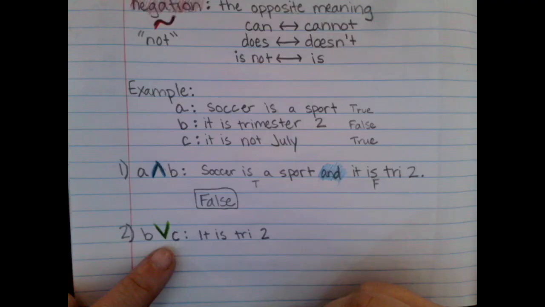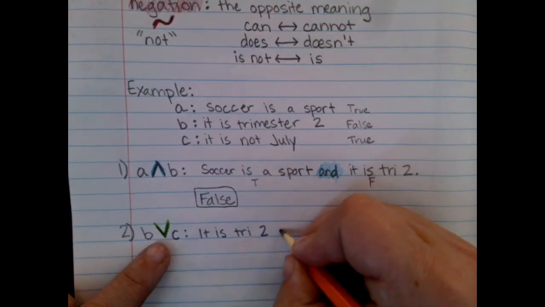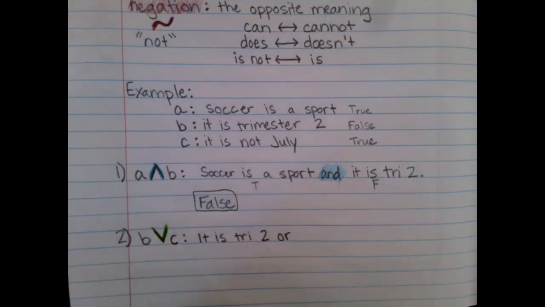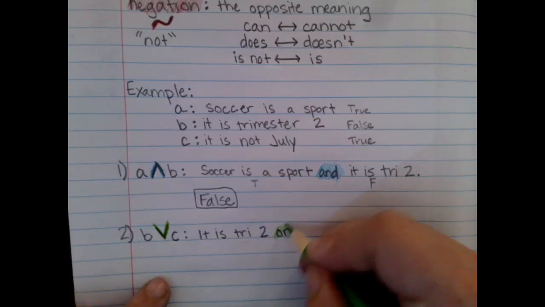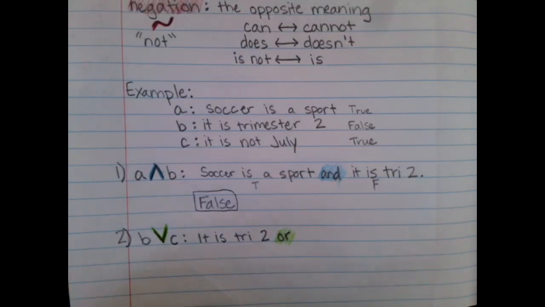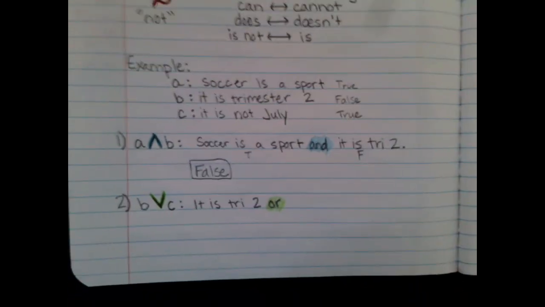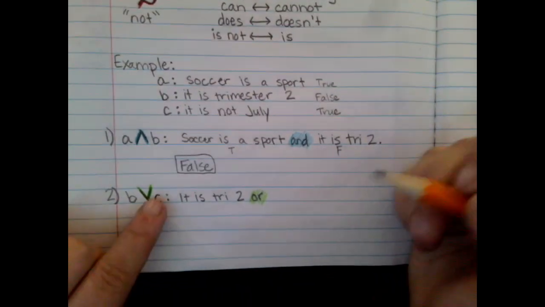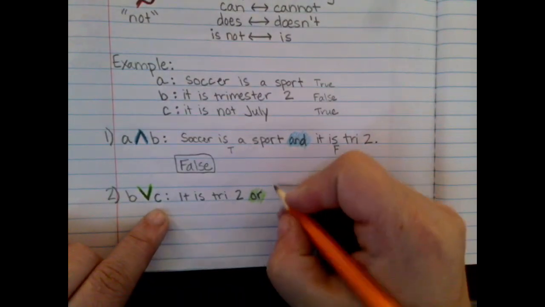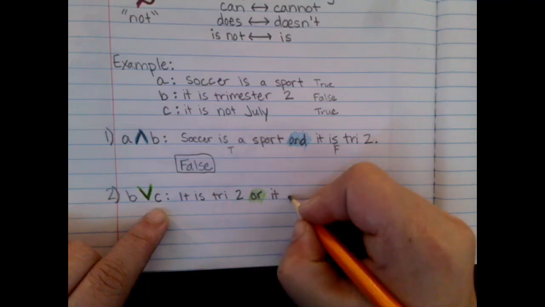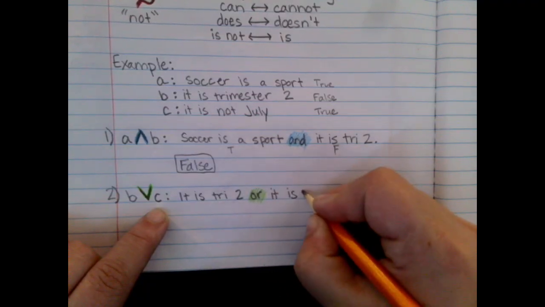Before we go to statement C, we're using what word? Or. And what is statement C? It is not July. Or we could say it isn't July if that's what you prefer.